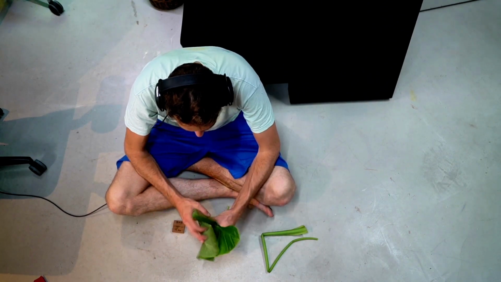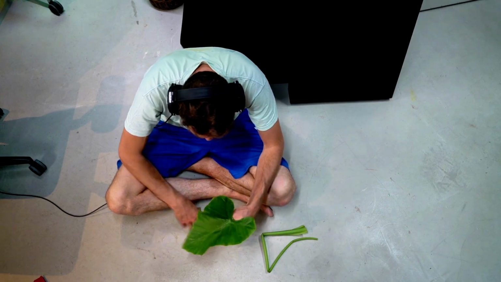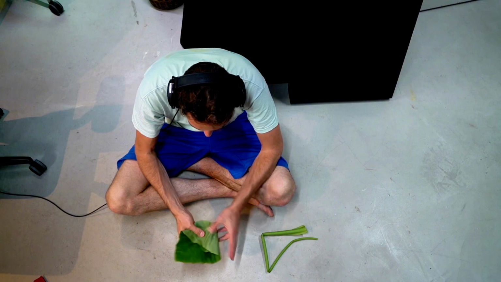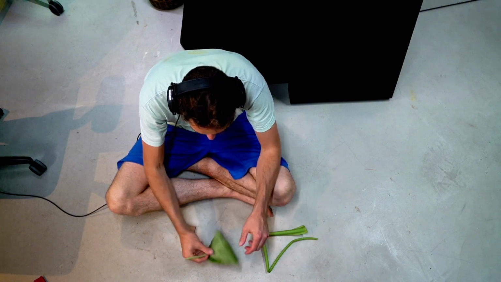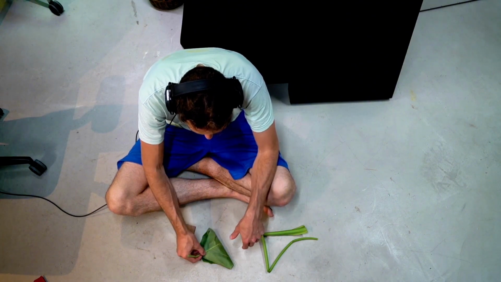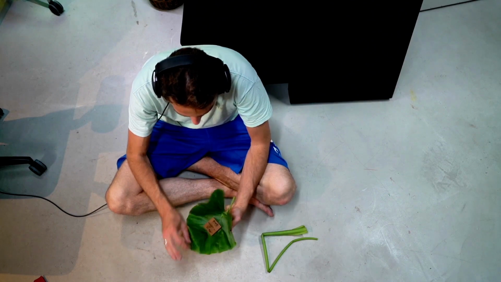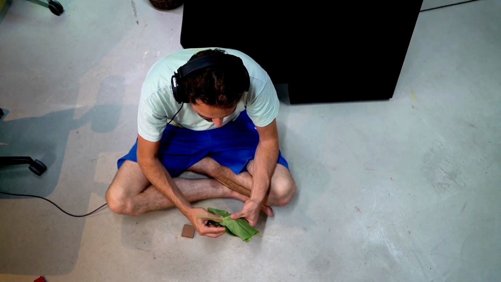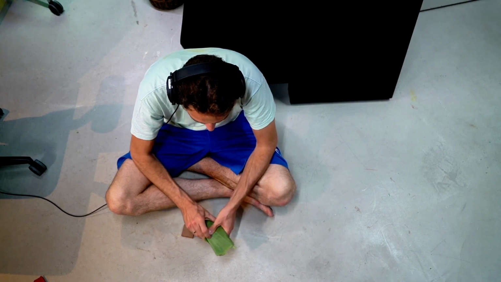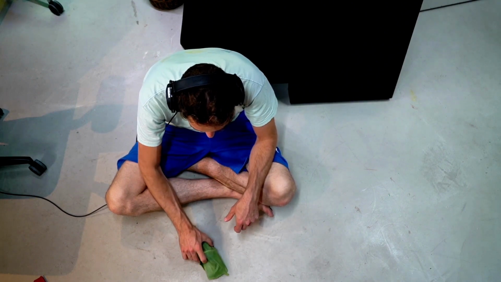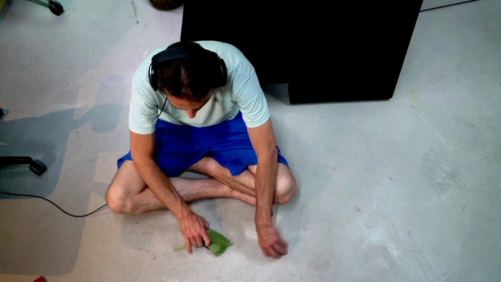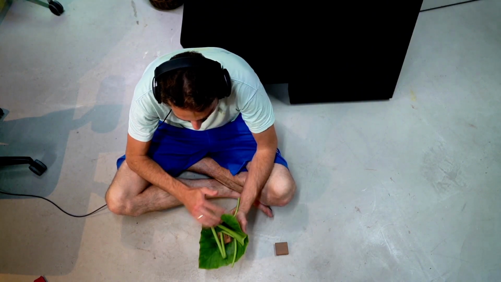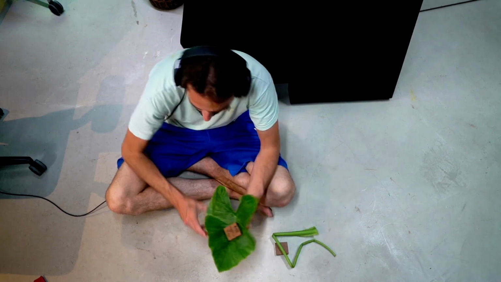That alone sounds already how I want it. Let's see if I fill it up with something. Just get a bit more air in it. No, I think it was better before.